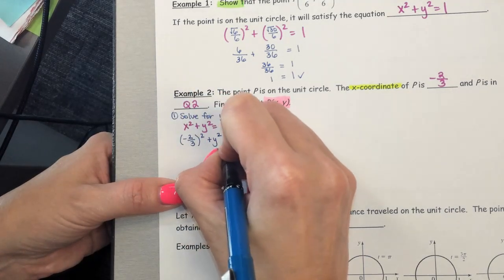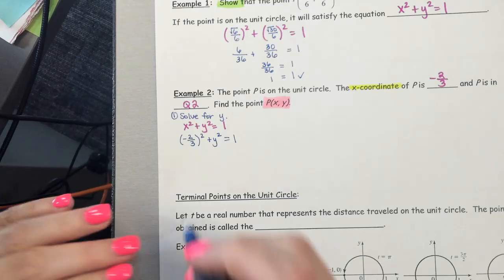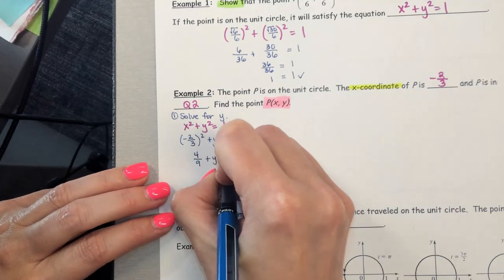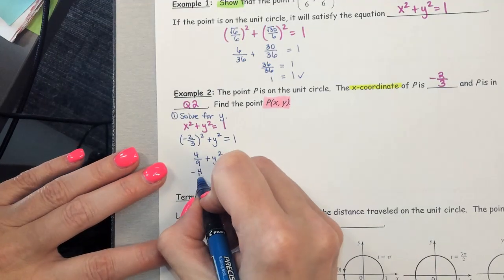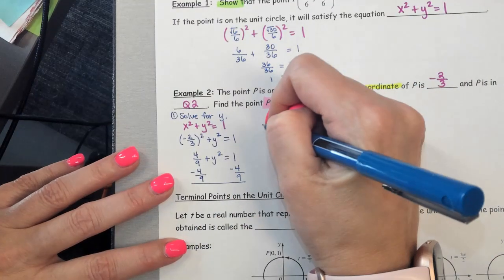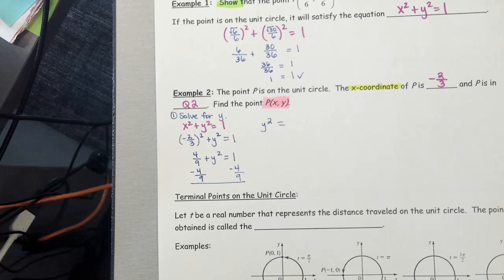We're going to solve this for y. Whenever you square something, a negative times a negative is a positive. So this is going to be 4/9 plus y squared equals 1. When you subtract 4/9 from both sides, write out what y squared is equal to. I'm going to give you a moment to solve that, okay?